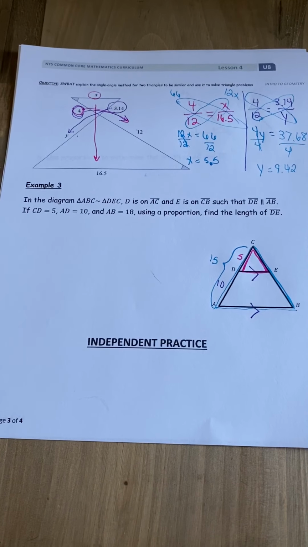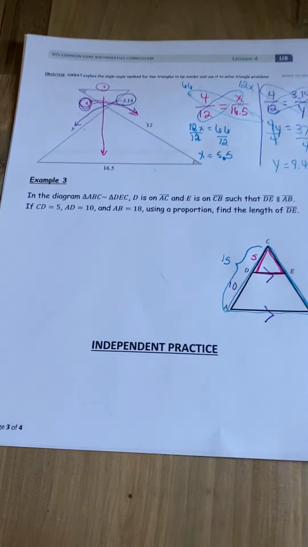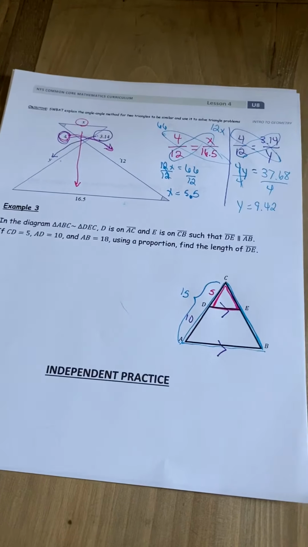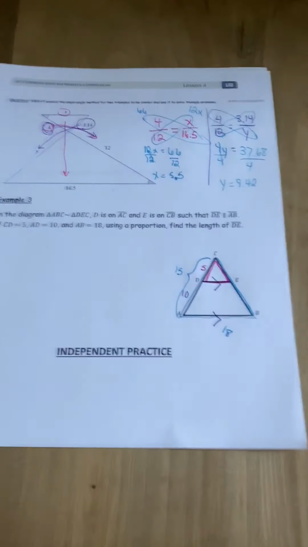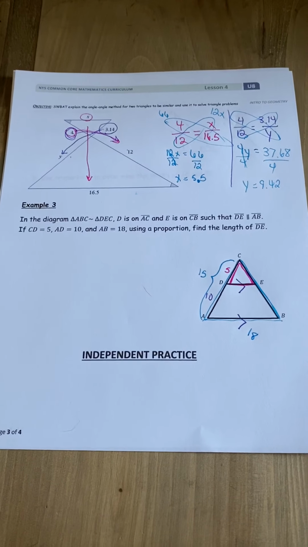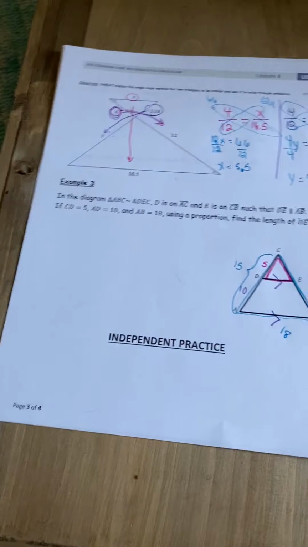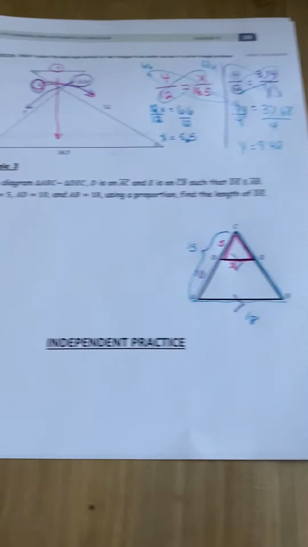And the other thing that they're telling you is that AB is 18. So that is a blue piece, right? Because that's part of my blue triangle. We're trying to figure out the missing length of DE. And I'm going to use pink for my pink triangle. I'm going to put an X right there to try to figure that out.